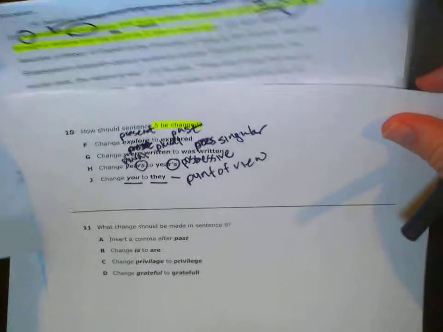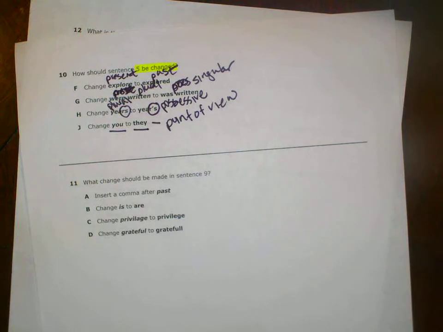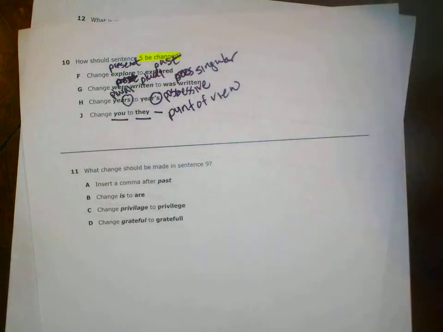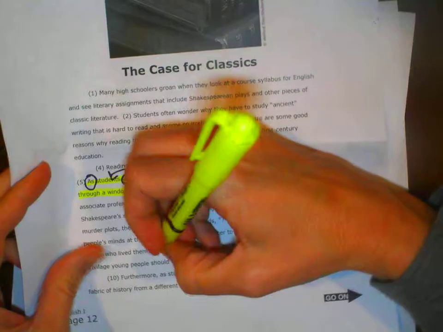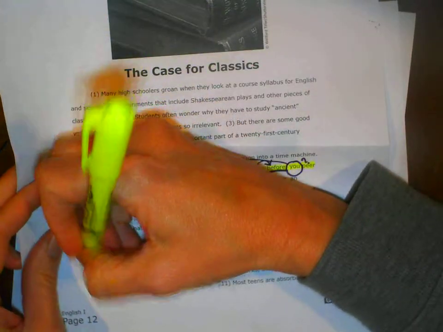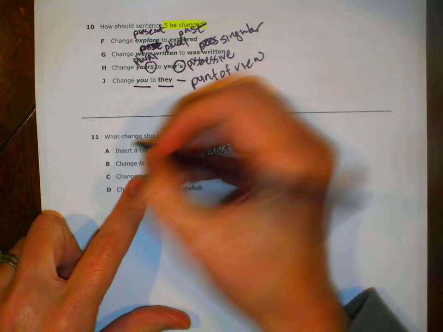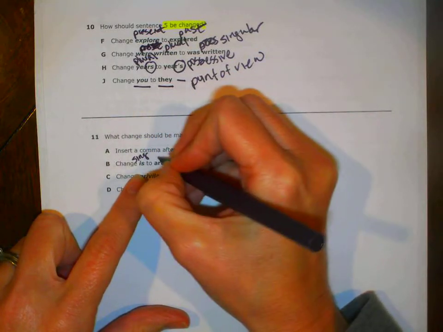All right. Now, number 11 says, what change should be made in sentence 9? So we're going to insert a comma after past. Let's go to sentence 9. Being able to hear those voices from the past is a privilege. This is punctuation. Change is to are. This is singular. And this is plural.